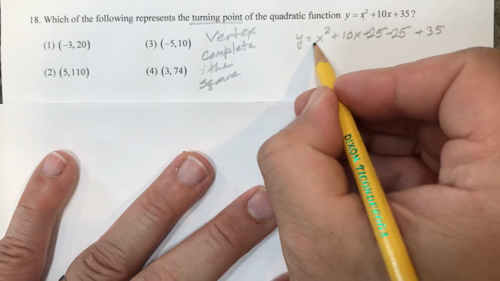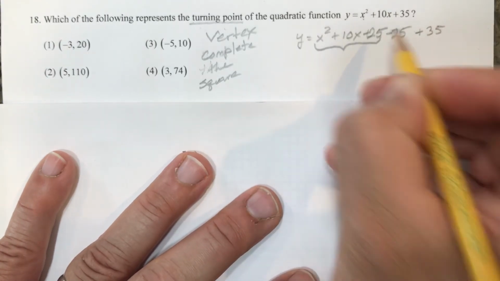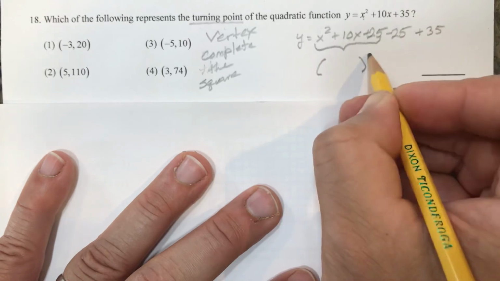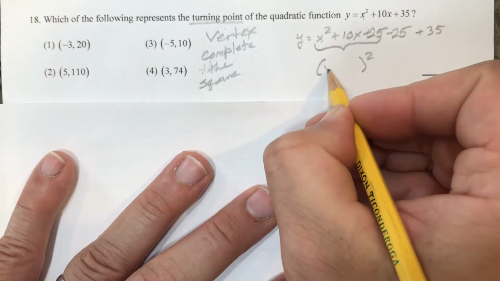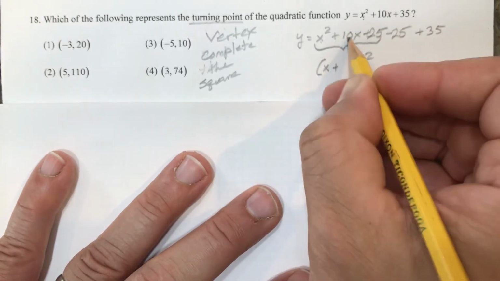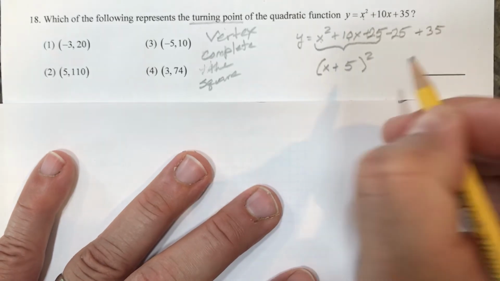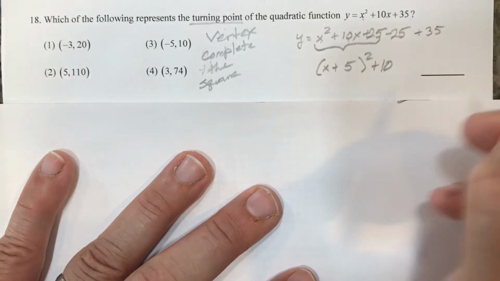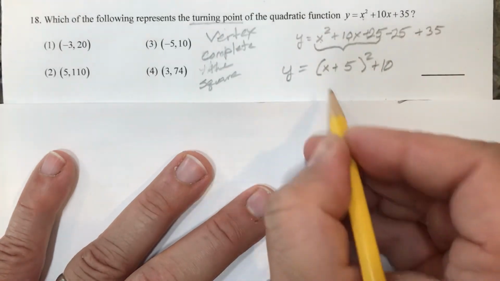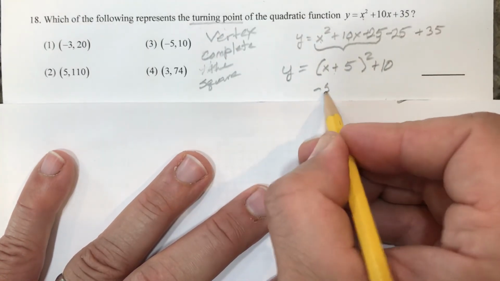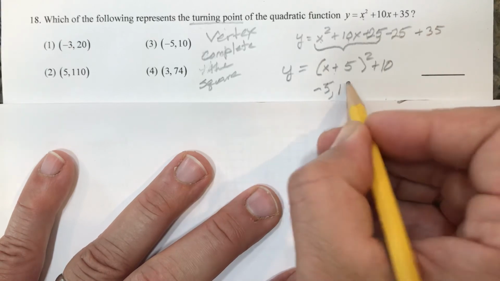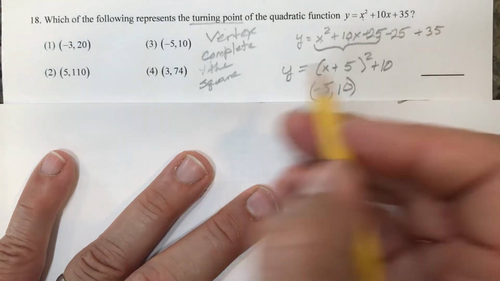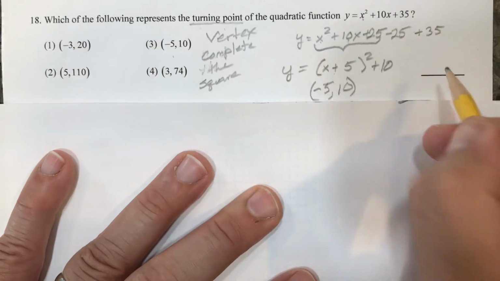All right, so these first 3 are your underlines. They turn into the perfect square. Keep the x, keep the sign, half of 10. Boom. These 2 add up to positive 10. And you're ready to go. Parentheses lie, you got -5, and that's the truth, comma 10. Hopefully we have one right there, number 3.